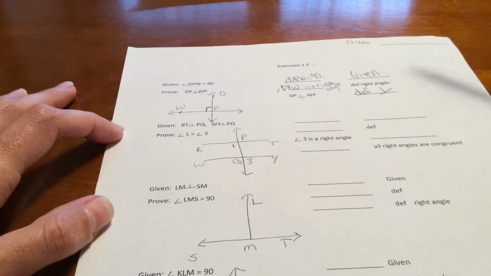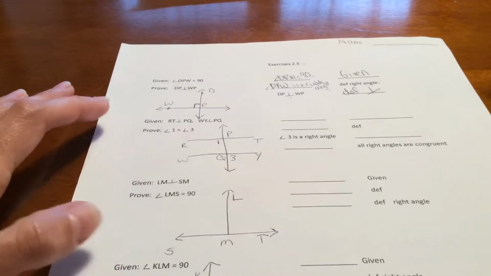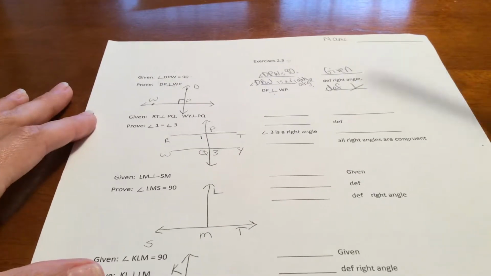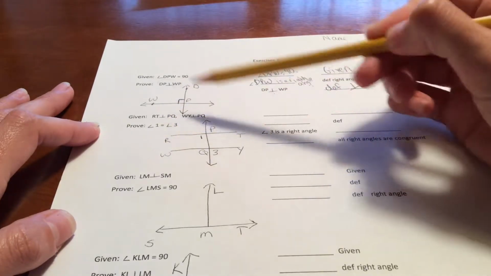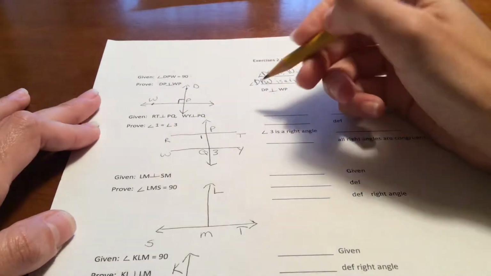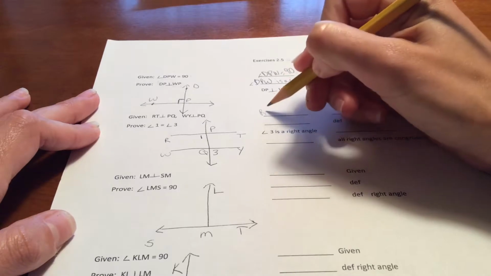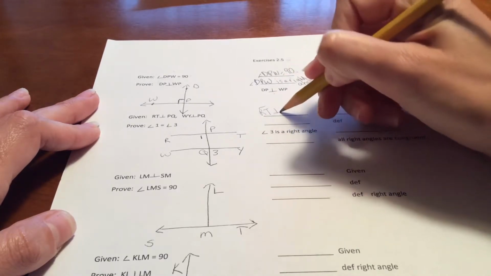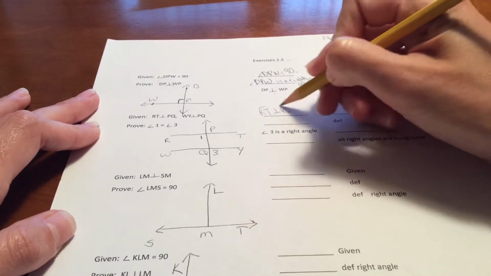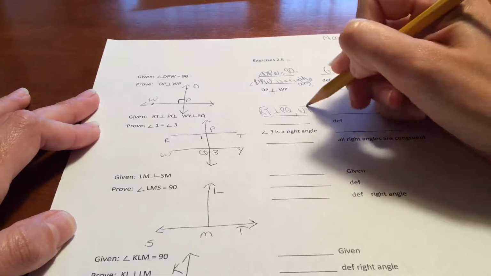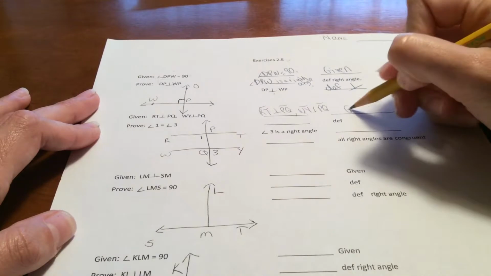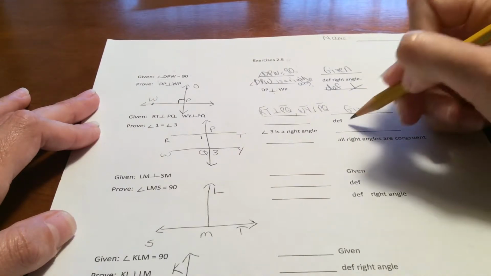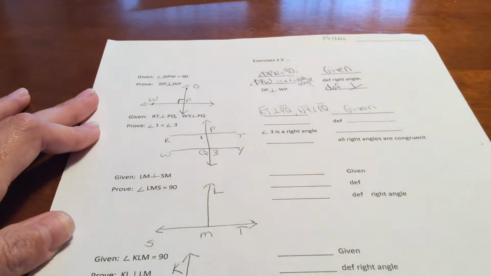In the second one, we have two givens. We know RT is perpendicular to PQ and WY is perpendicular to PQ. You can split these up over two lines, or you can write both givens on one line, which is what I'm going to do here. So these are both given. There should be another line here.